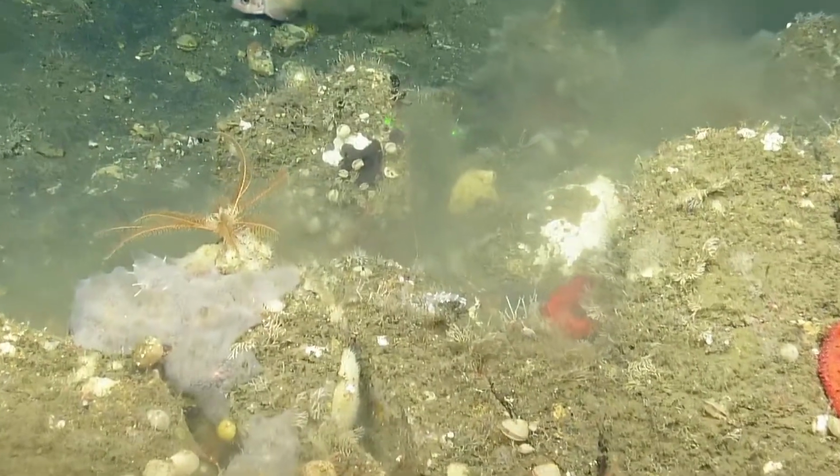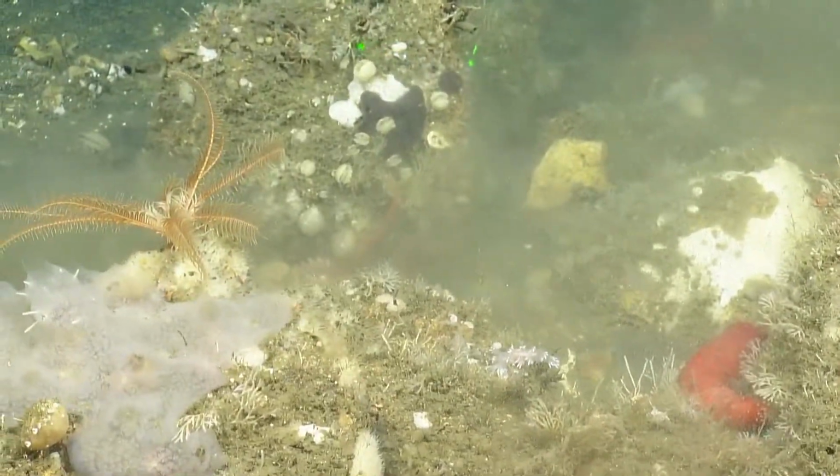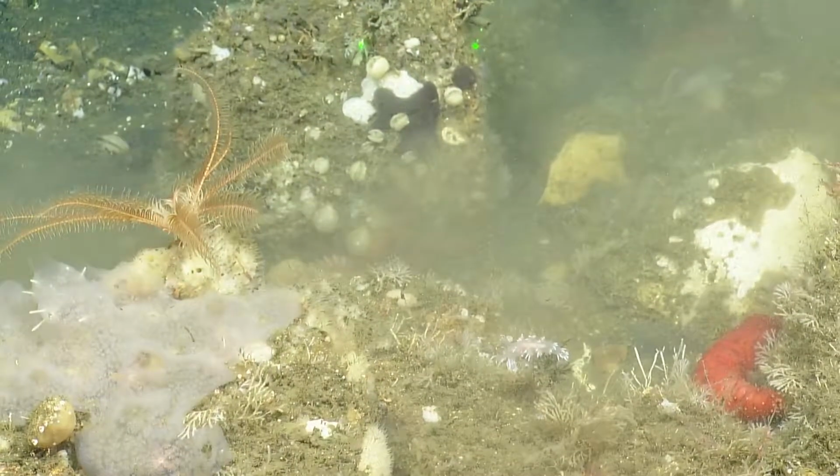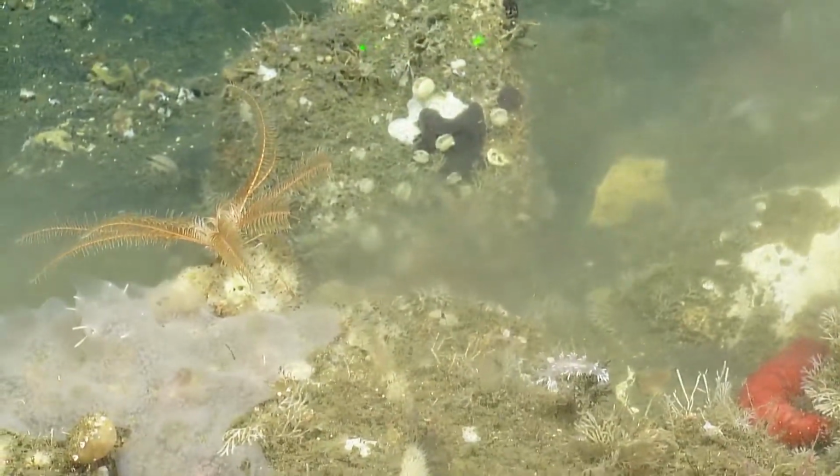Sorry, I'm getting distracted by this rock, and there's a nudibranch right there in the middle. Oh, I love nudibranchs.